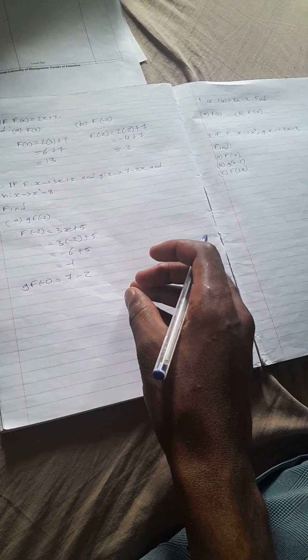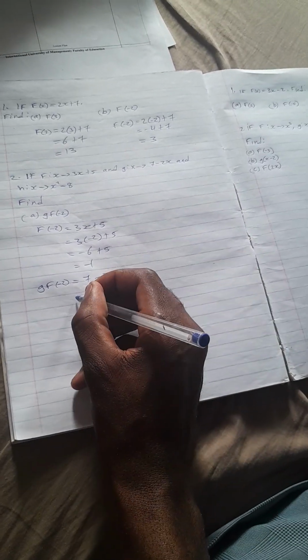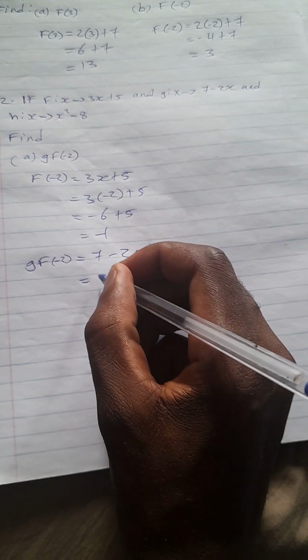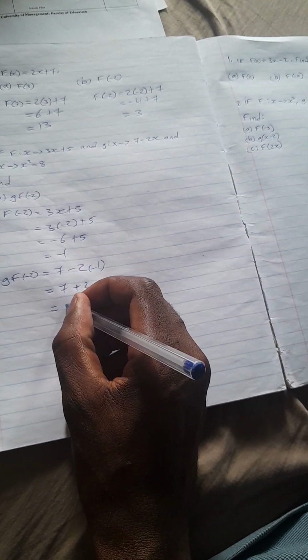Wherever you see x, replace it with what you found for f of negative 2, which is negative 1. From there, you just work out and simplify. 7 minus 2 times negative 1, which is positive 2. So our final answer, 7 plus 2, is going to be 9. You are done like that.